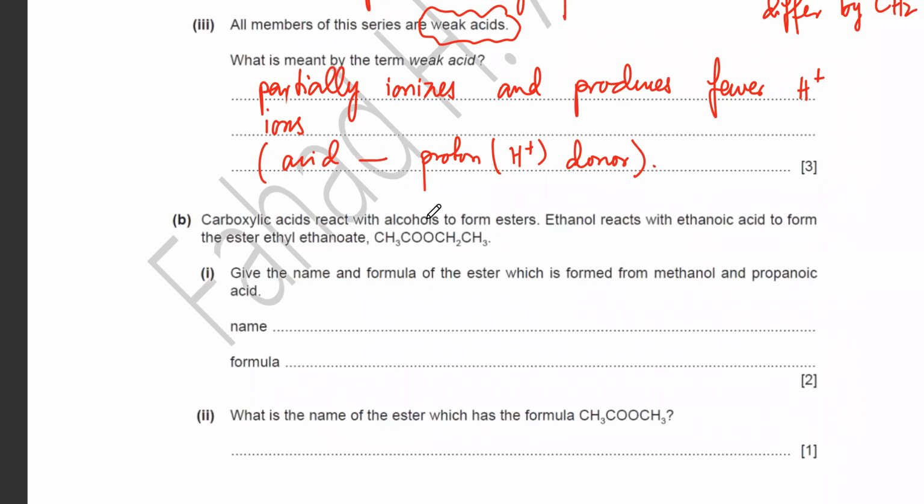Carboxylic acid react with alcohols to form esters. Ethanol reacts with ethanoic acid to form this specific ester. So it's saying give the name and formula of the ester which is formed from methanol and propanoic acid. So we can draw that. So how are esters formed? You got methanol, which is meth is 1 carbon atom alcohol. So this is how esters were formed.